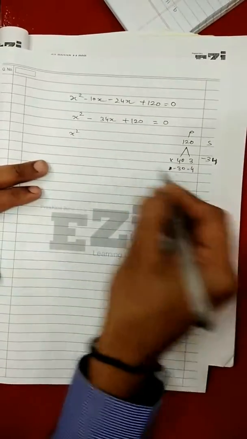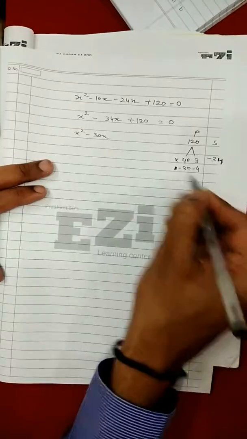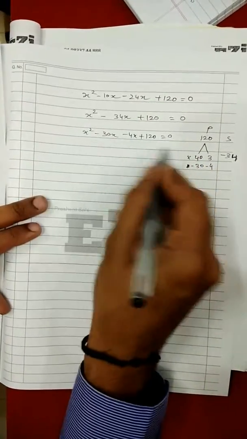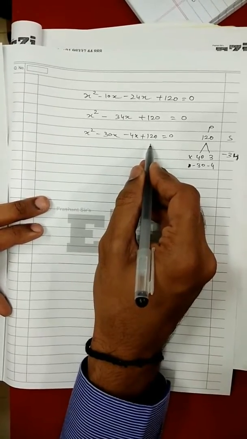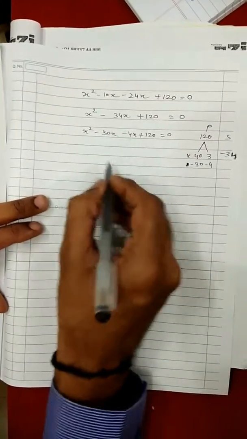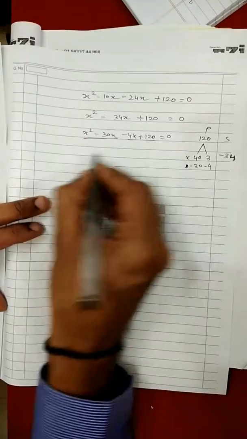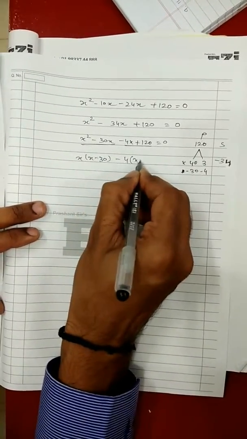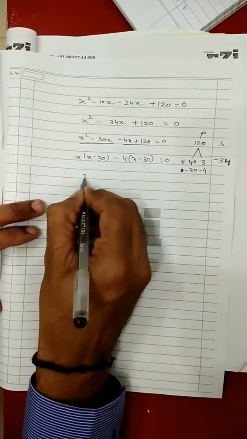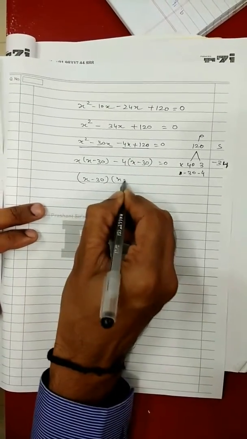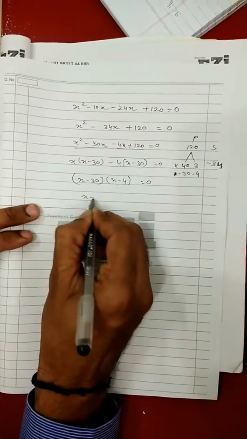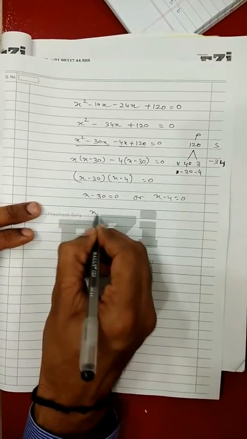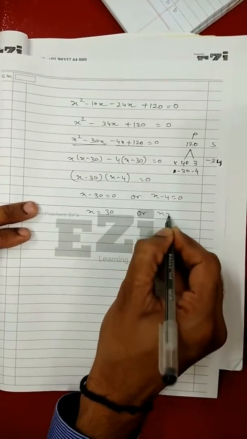So x squared minus 30x minus 4x plus 120, which equals 0. In case you are not getting this, please check it out in my previous videos. You'll get the solution for how to do this kind of sums. And now you can just do this easily. x minus 30 and minus 4 common, x minus 30, which equals 0. x minus 30 and then x minus 4, which equals 0, and x minus 30 is equal to 0, or x minus 4 is equal to 0. So x is equal to 30 or x is equal to 4.